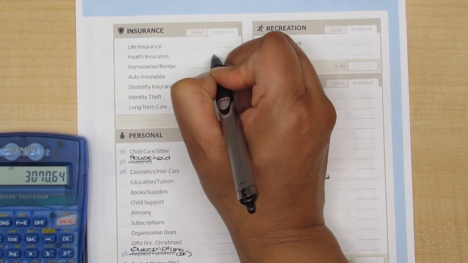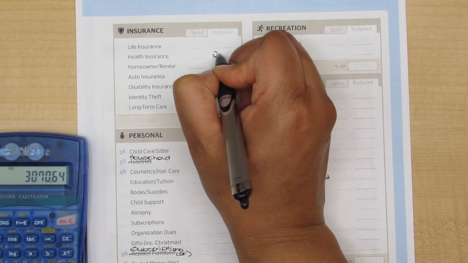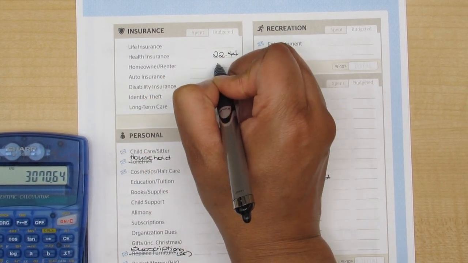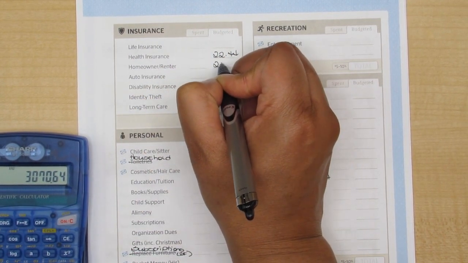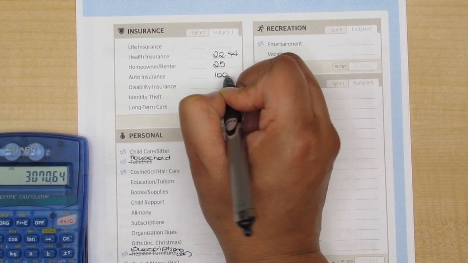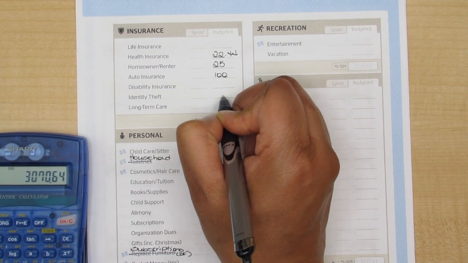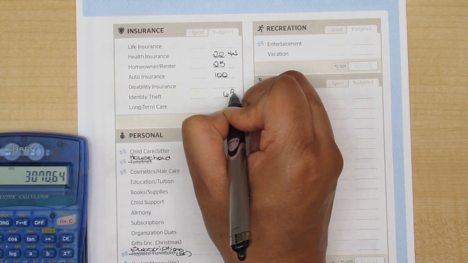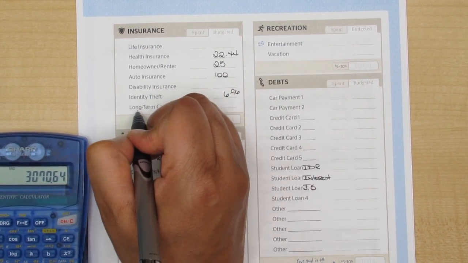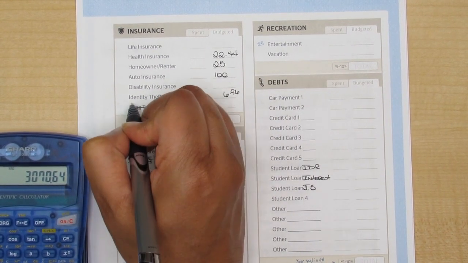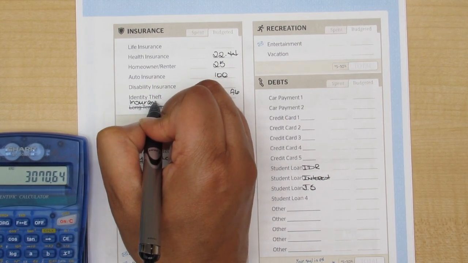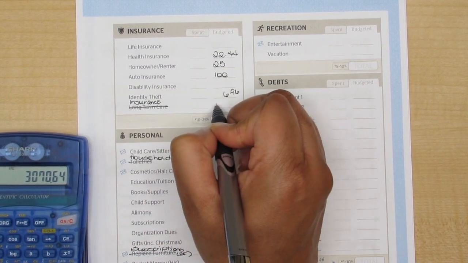Health insurance, $22.44. Homeowners or renters insurance, in my case, is $25. Auto insurance, $100. Identity theft is $6.96. And now this is the sinking fund for insurance. I'm going to up this to $100.